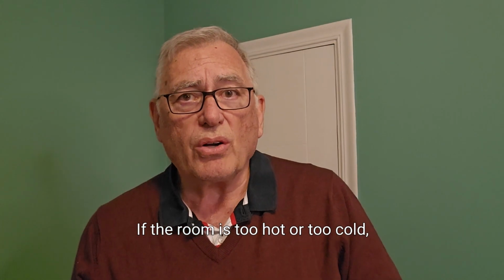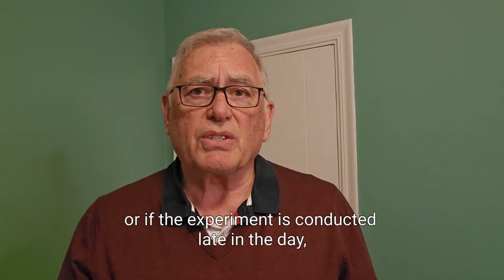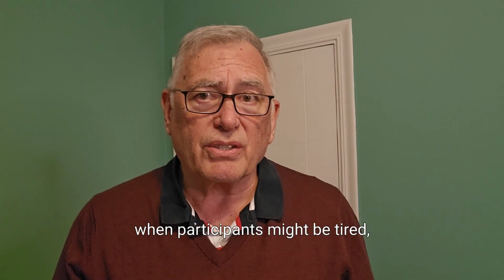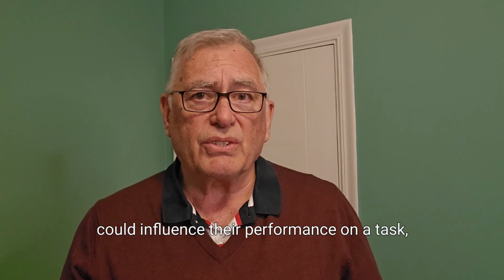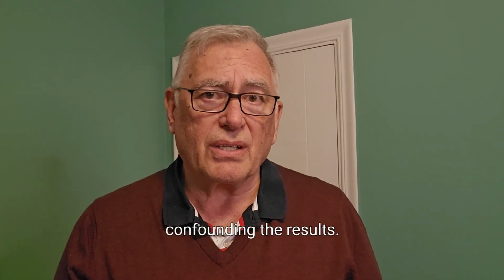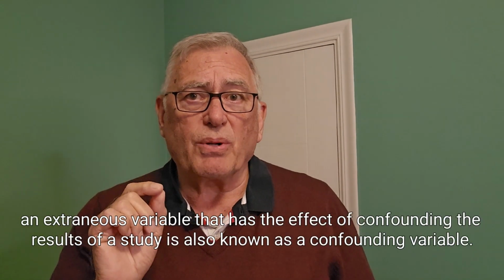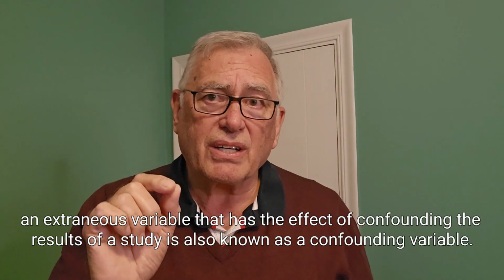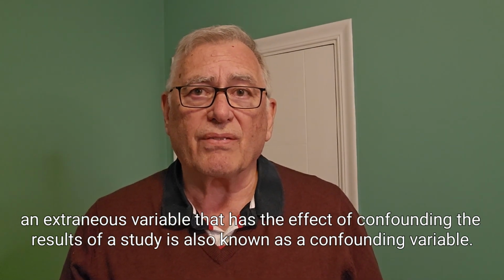If the room is too hot or too cold, if there's a lot of noise, or if the experiment is conducted late in the day when participants might be tired, these factors could influence their performance on a task, potentially confounding the results. Oh, and an extraneous variable that has the effect of confounding the results of a study is also known as a confounding variable.